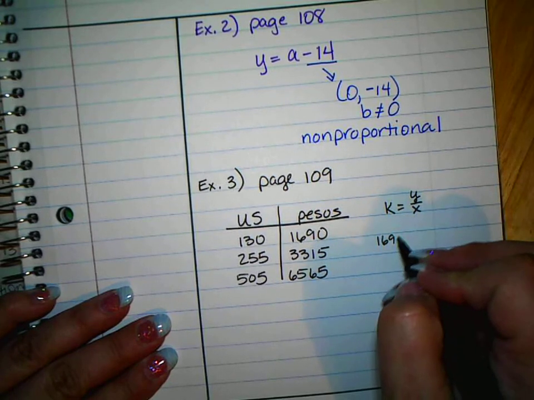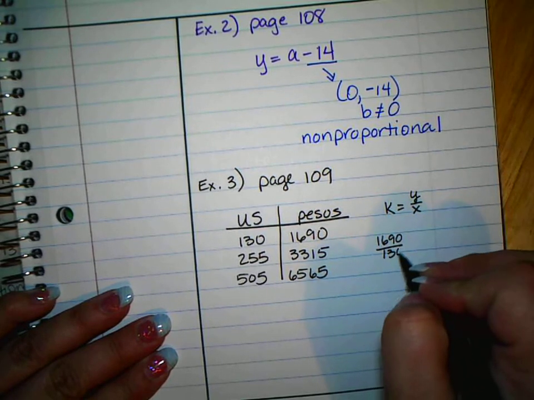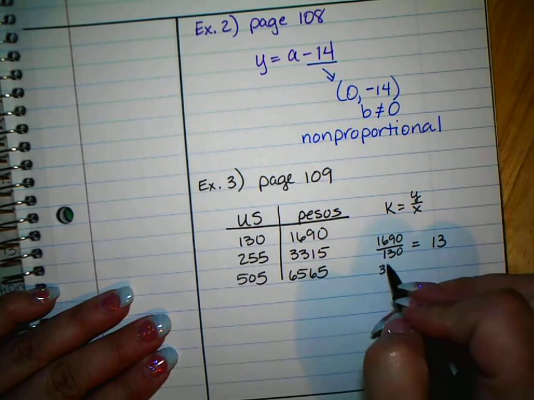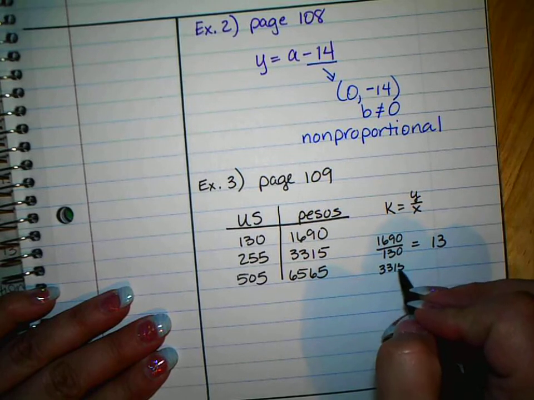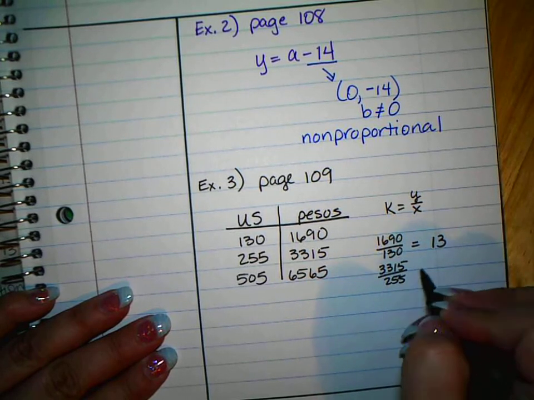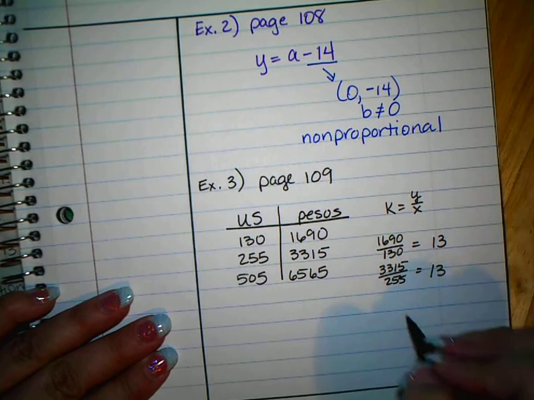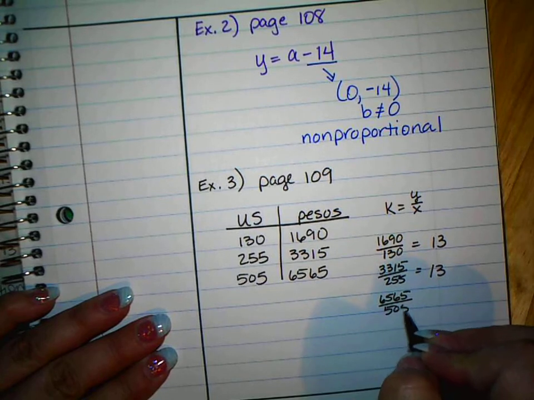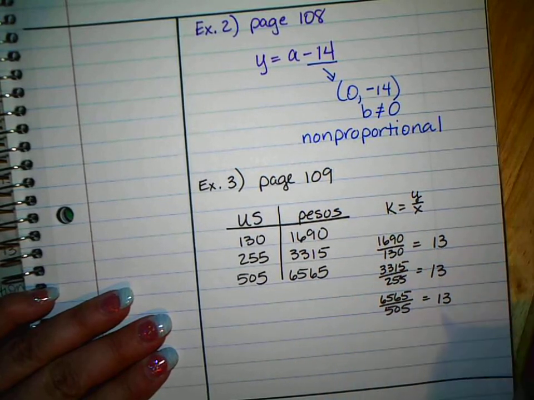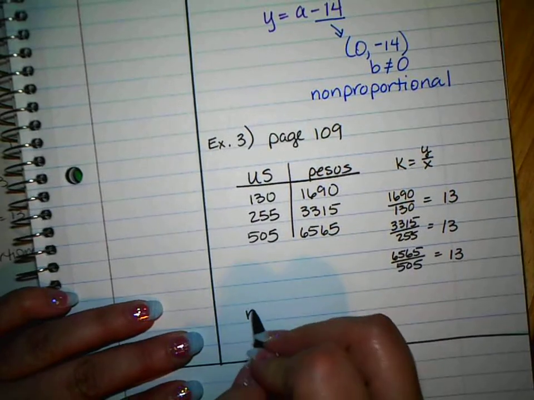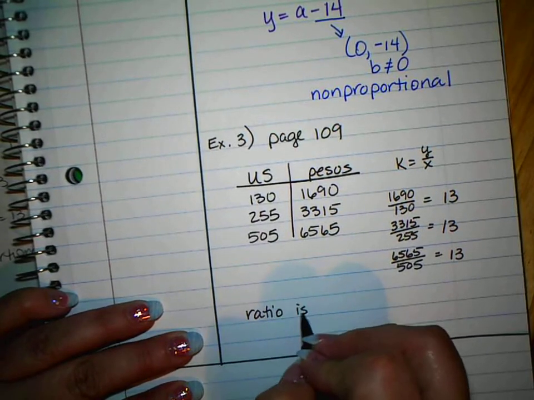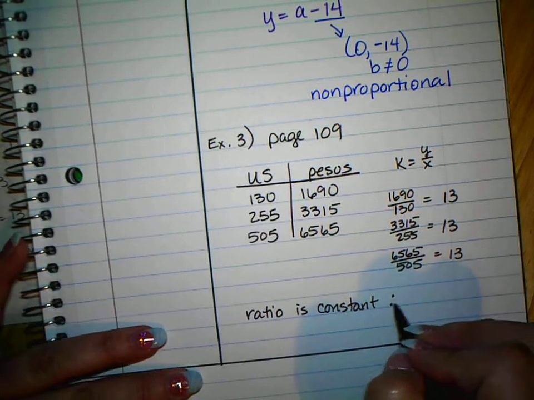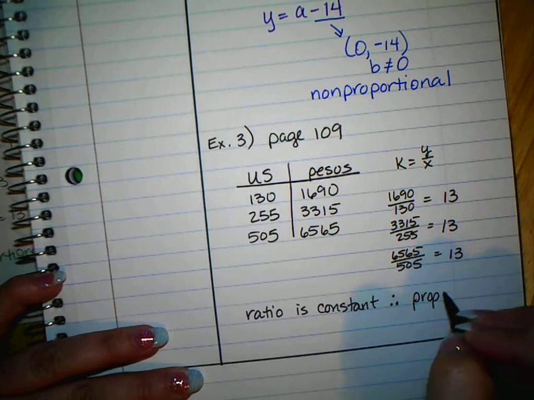So if we do 1690 over 130 and use a calculator, it reduces to 13. Same thing happens with 3315 over 255. It also equals 13. And 6565 over 505, that will also equal 13. So the ratio is constant. Therefore, it will be proportional.